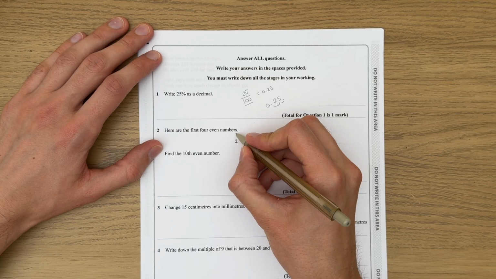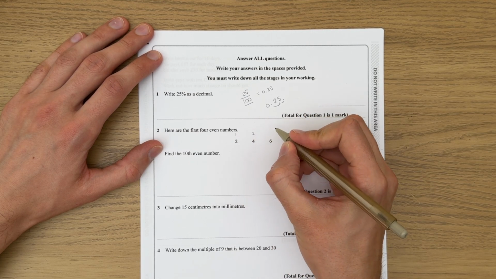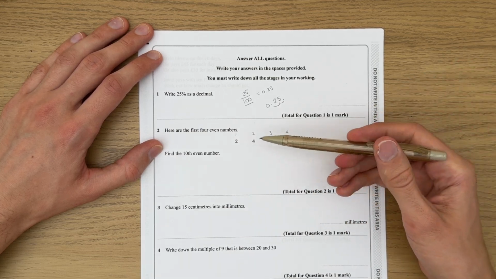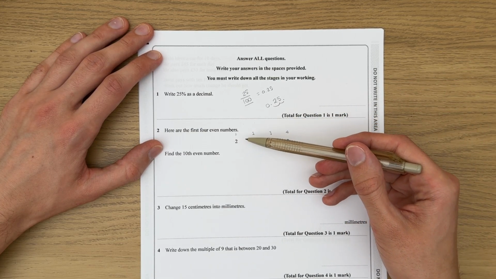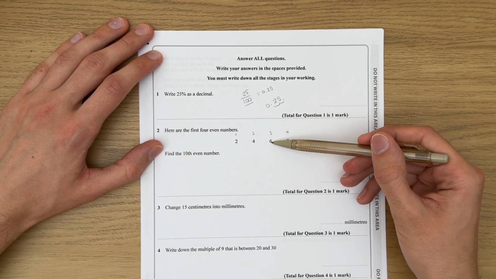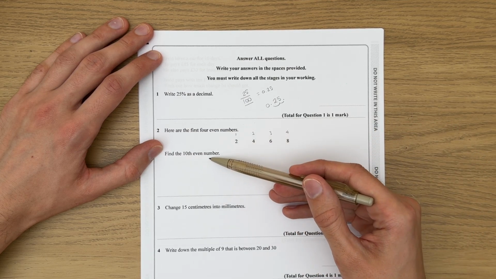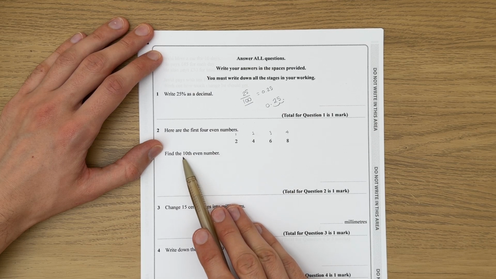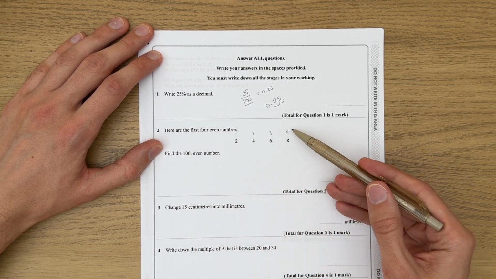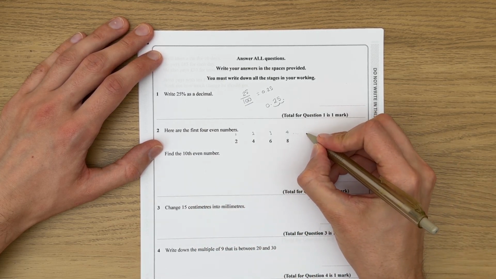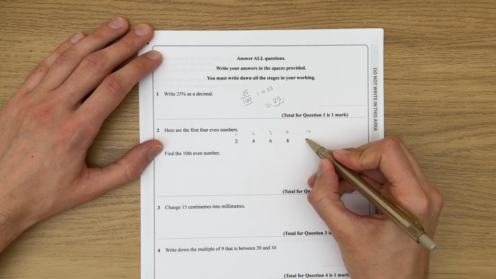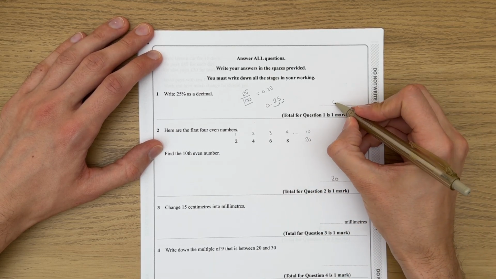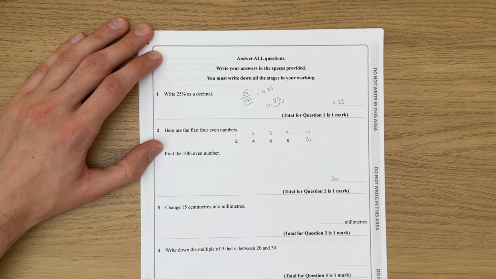Another way is to look at this as 1, this is the second number, this is the third number, this is the fourth number, and we can see that each one is double whatever the term is. So this is 1, 2, 3, 4. Find the 10th even number. So we know that the 10th even number will be double 10, which is 20. So put 20 there. I'll put 0.25 there for that one.